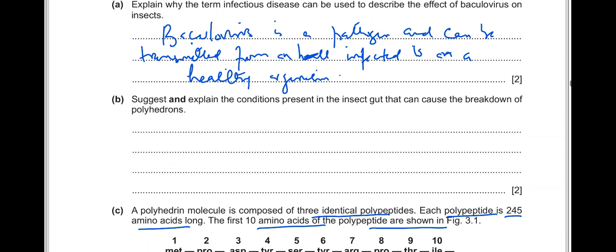Now the B part of this question number 3. Suggest and explain the conditions present in the insect gut that can cause the breakdown of polyhedrons. As they mentioned at the start of this question, these polyhedrons are proteins. And we know that proteins are broken down by proteases. And there are different types of proteases that work in different conditions. So proteases are enzymes. Obviously, their activity will be affected by the pH of the medium in which they work. And the enzyme activity is also affected by the temperature. So these are actually the conditions.